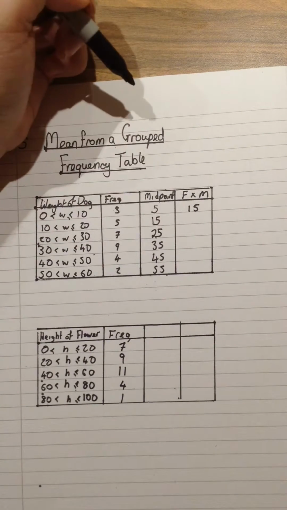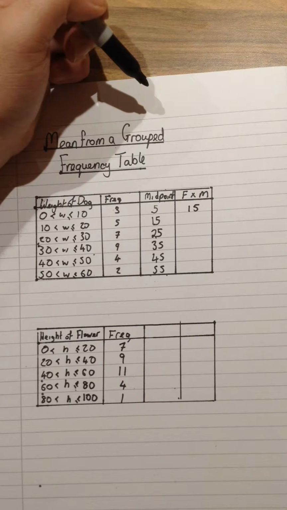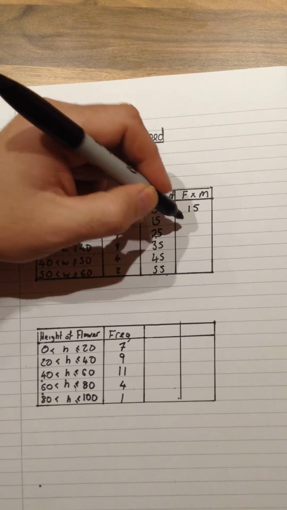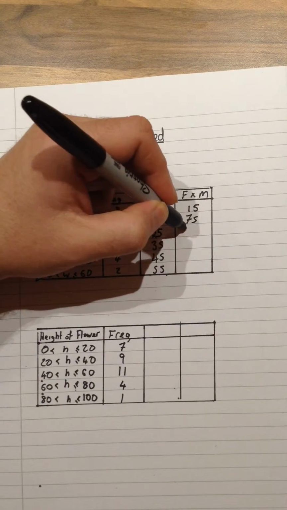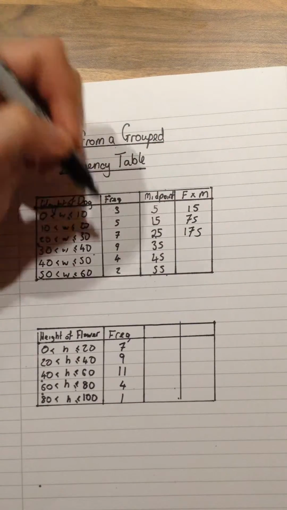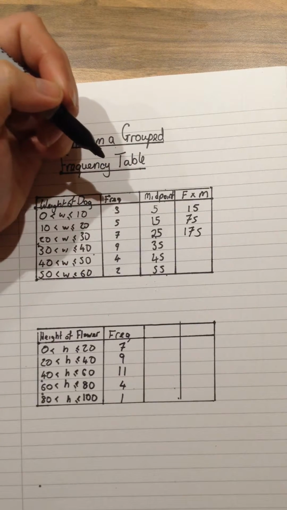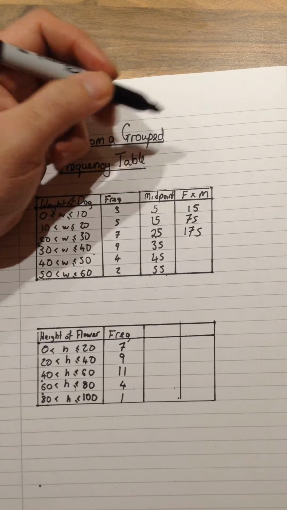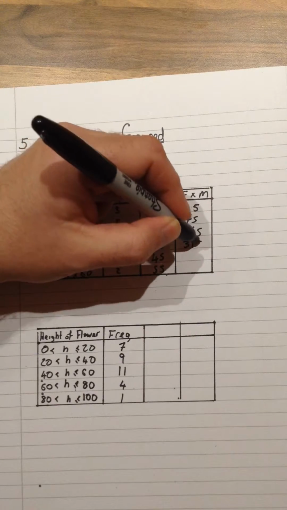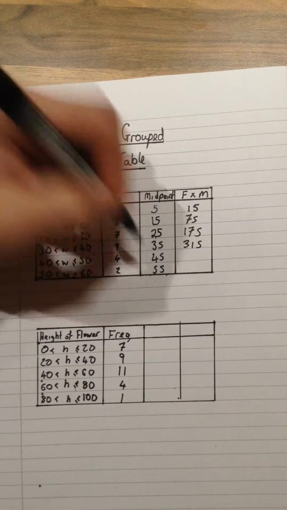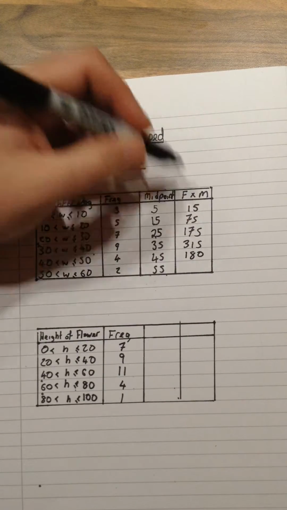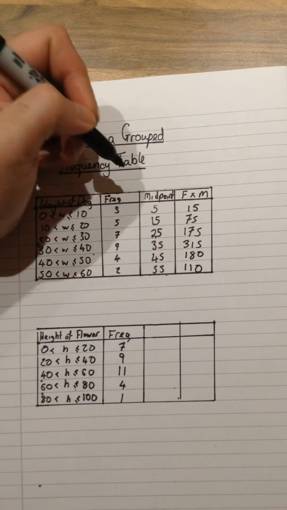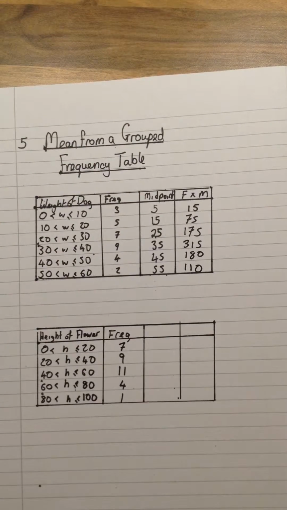We keep using the same idea all the way down the table. 5 times 15 gives us 75. 7 times 25 is 175. 9 times 35, don't forget you can use a calculator for this if you wish. That gives us 315. 4 times 45 is 180. And finally 2 times 55 is 110. The next step is very, very similar to last lesson.